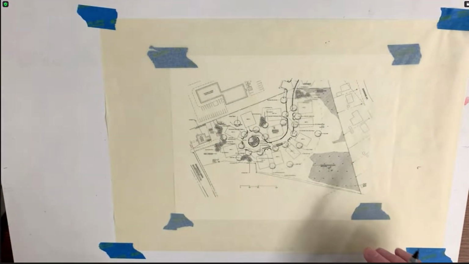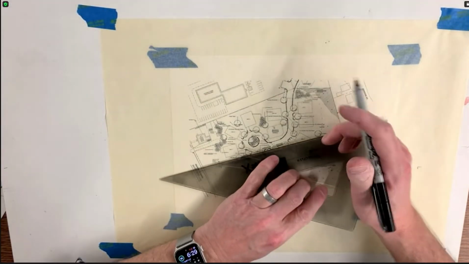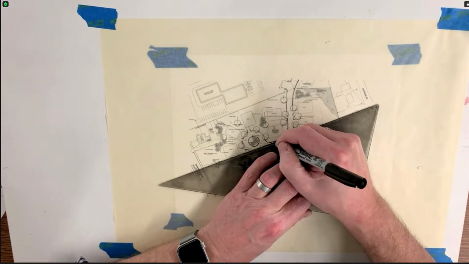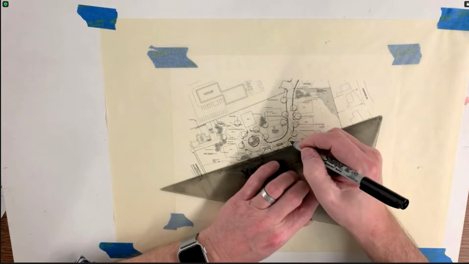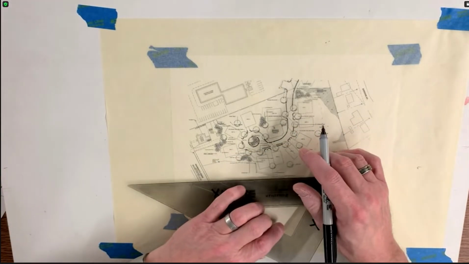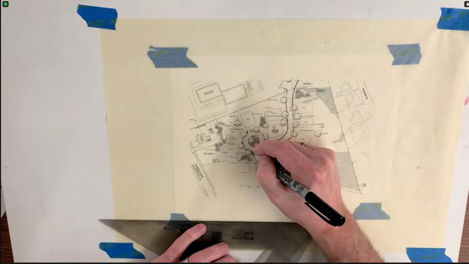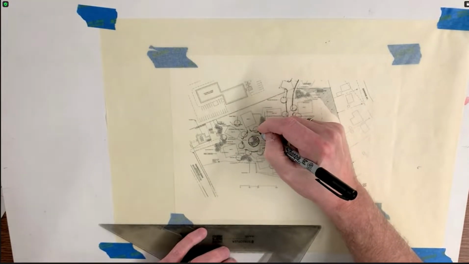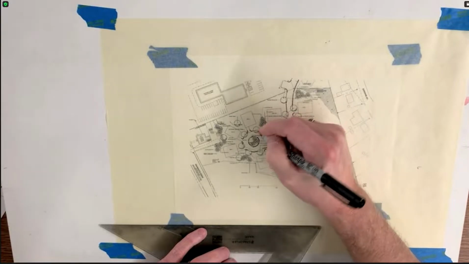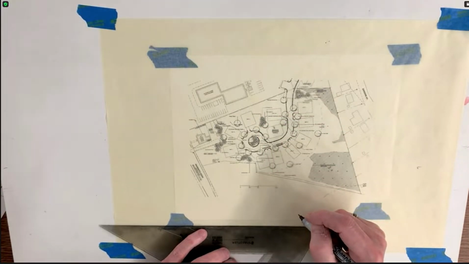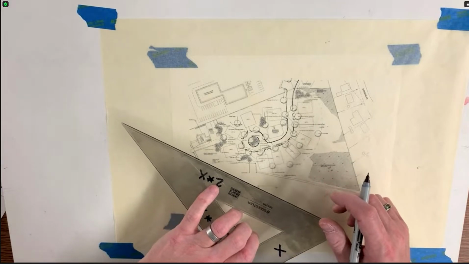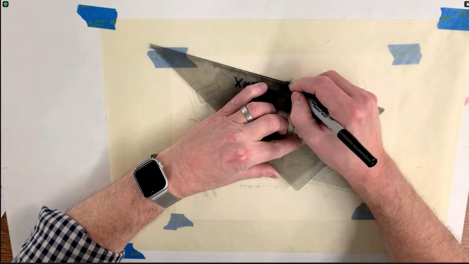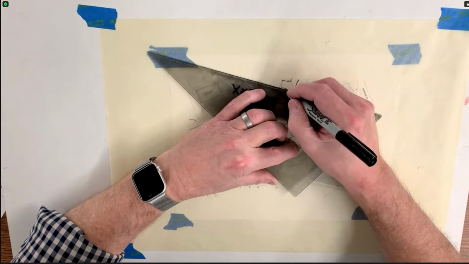Now I'm going to go ahead. Any straight sections of road, what I'm pretty much going to do is just connect the dots. Oh, we got a curve there. The nice thing about these curves is they're pretty small, so it's a little easier to do them.